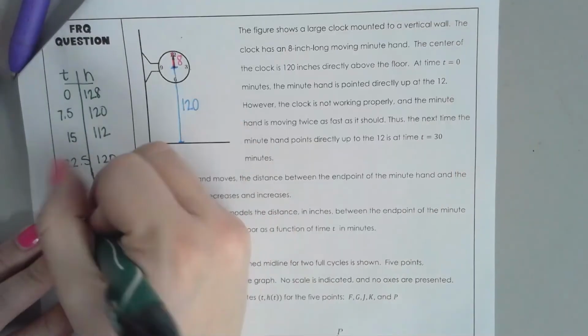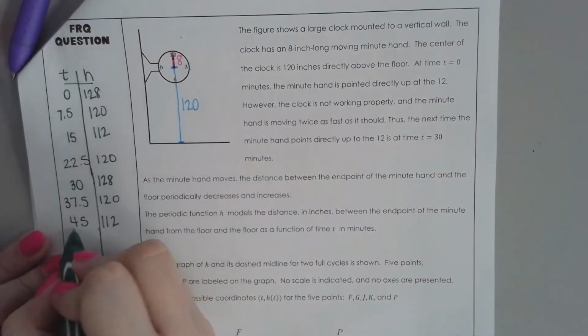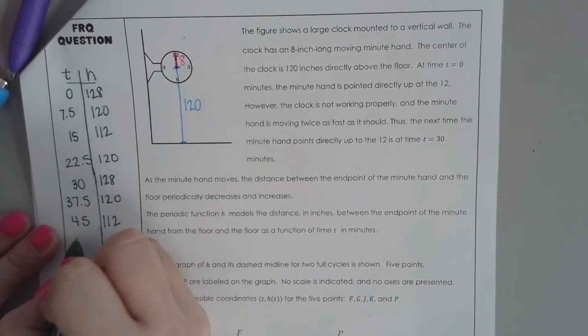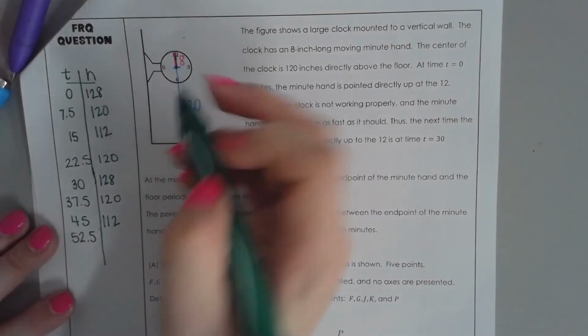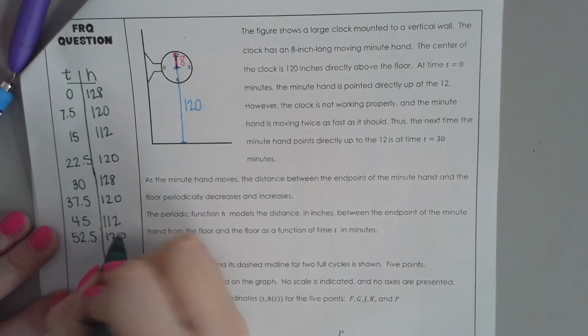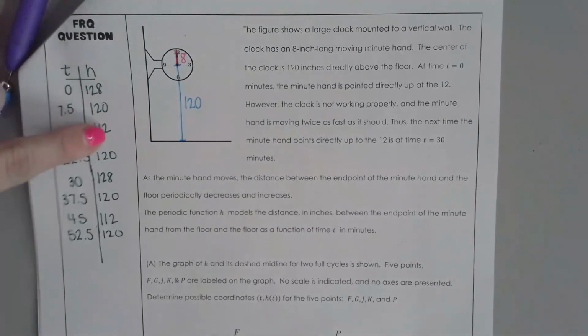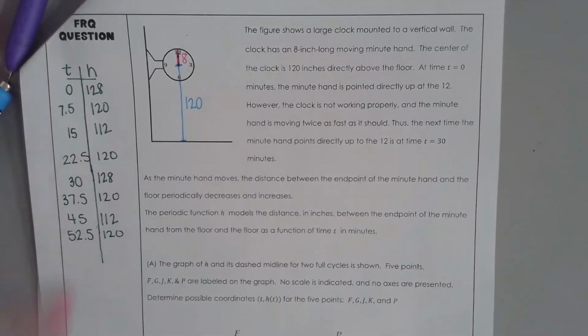It would be 112. And then you could keep going. 52.5 would be back up at the 120. So you see how it goes 128, 120, 112, and then it comes back 120, 128. It goes up and down, up and down, up and down.